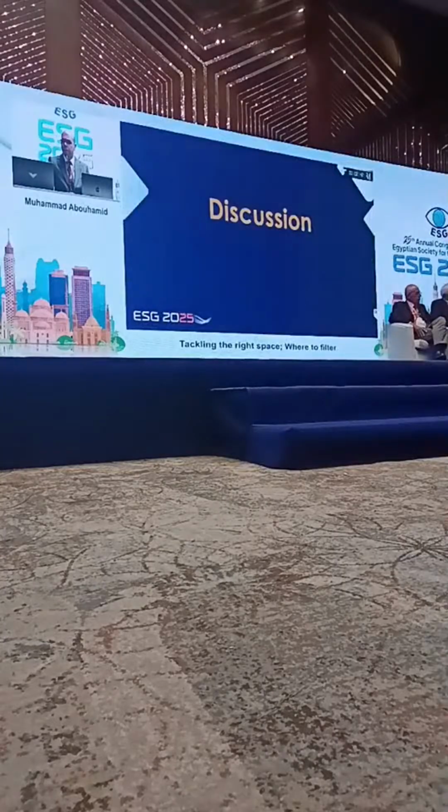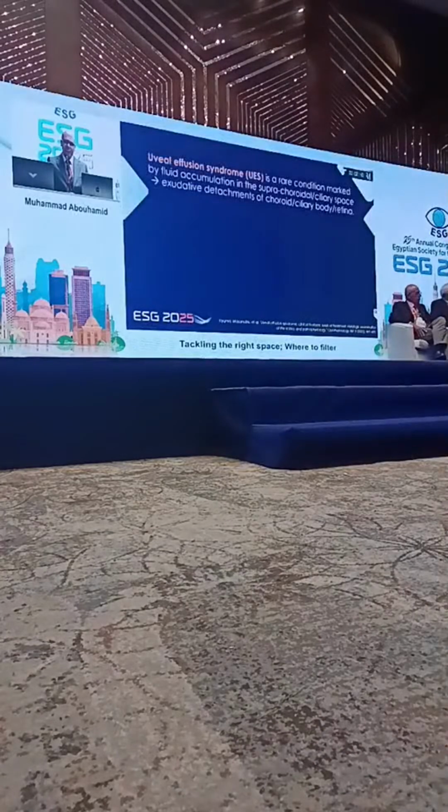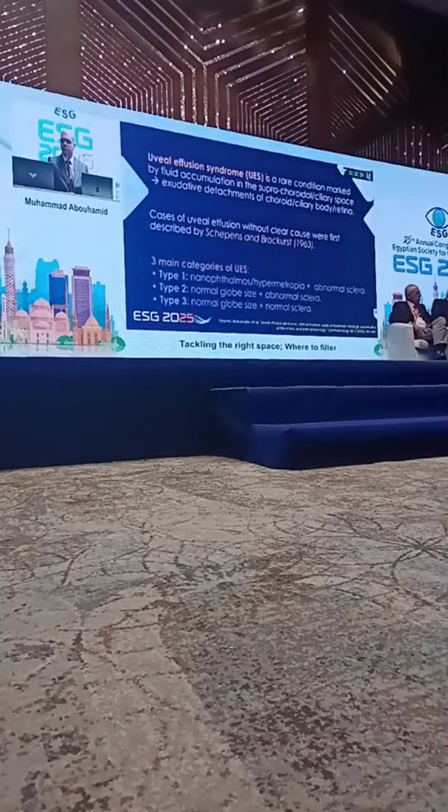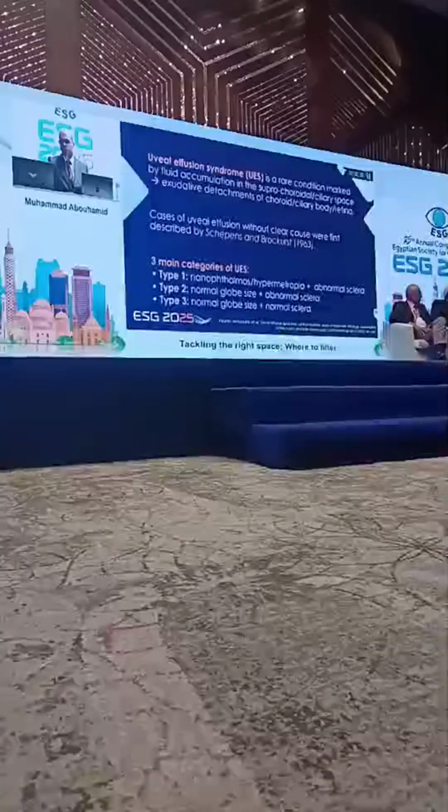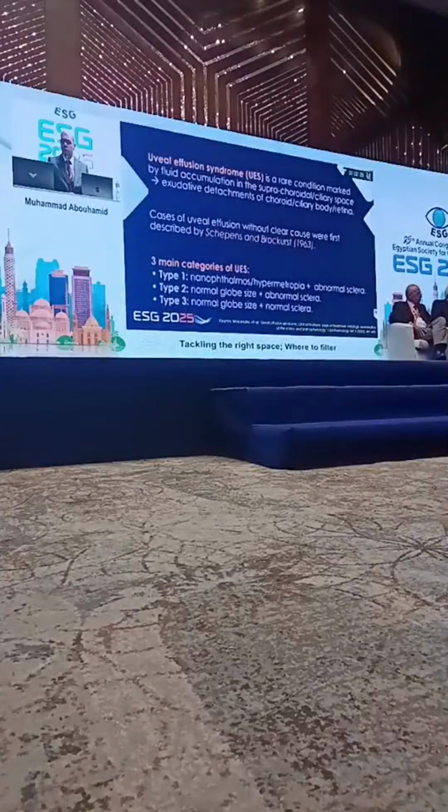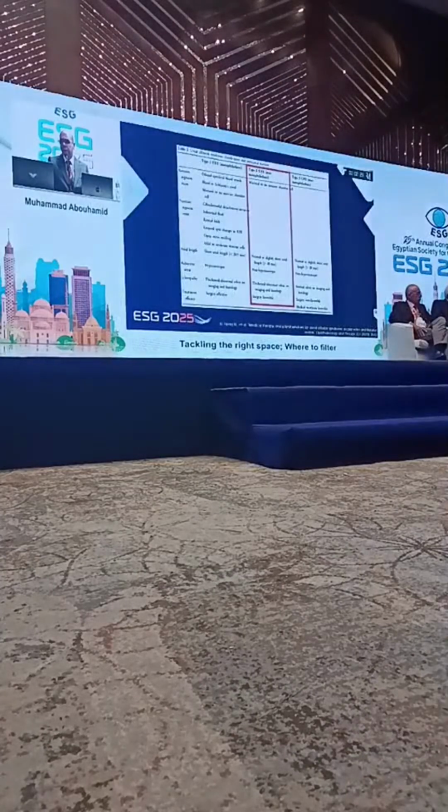So this is a case of uveal effusion syndrome, which is a condition marked by fluid accumulation in the suprachoroidal space, first coined in 1963, and largely there are 3 main categories. Type 1, which is a small eye with abnormal sclera. Type 2, normal-sized eye with abnormal sclera. Type 3, normal-sized eye with normal sclera. And we think that our eyes represent type 2.